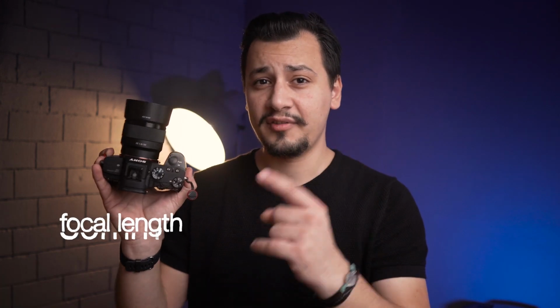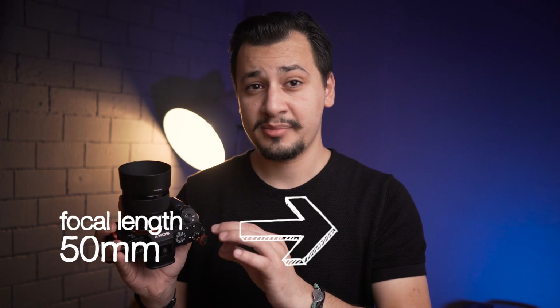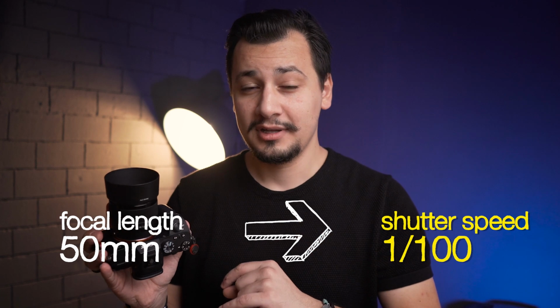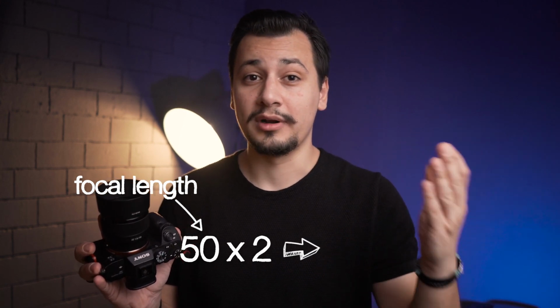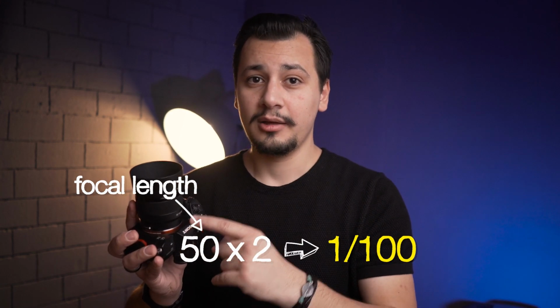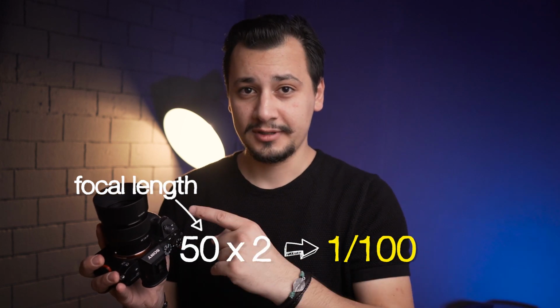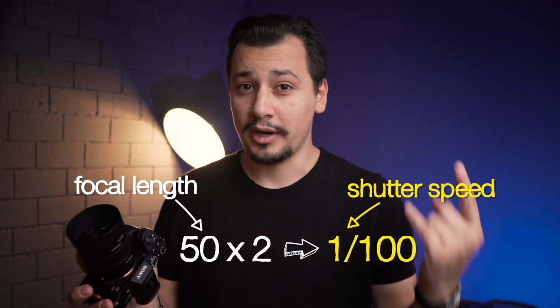Let's say you're using a 50mm focal length. The proper shutter speed would be 1/100th. And the formula is 50, which is the 50mm, multiplied by 2. Turn it in your mind, make it 1/100th. So it's 50 multiplied by 2, it's 100. The proper shutter speed would be 1/100th.